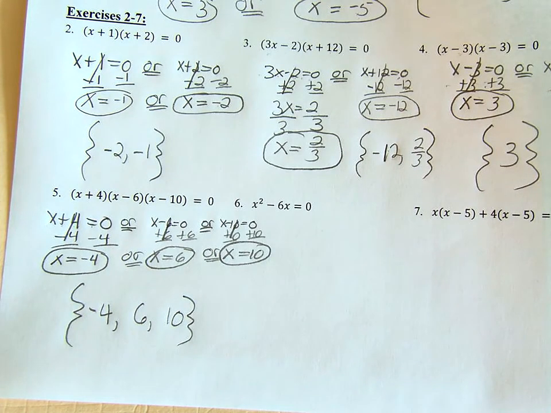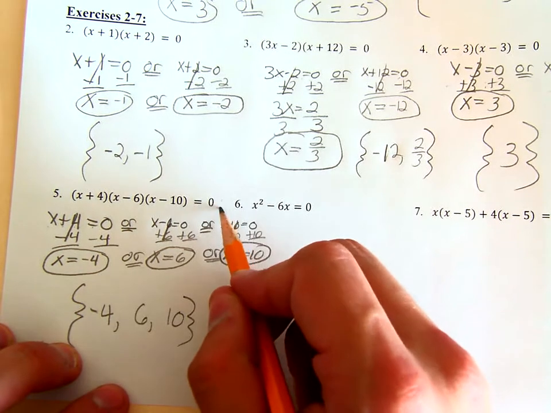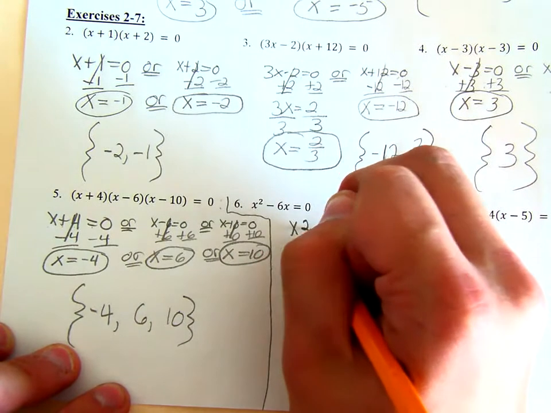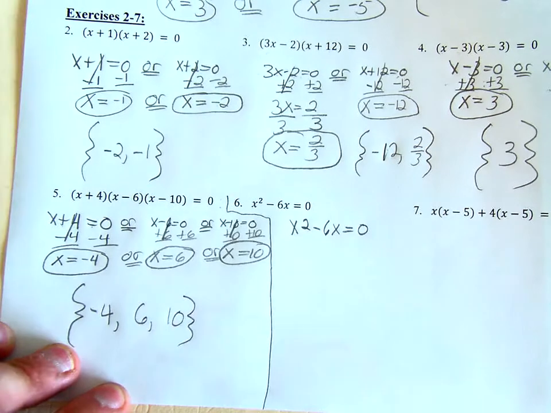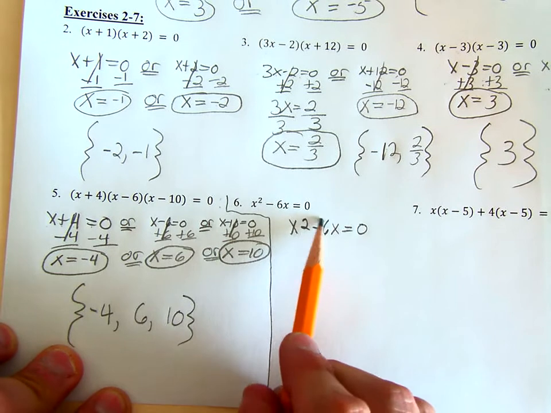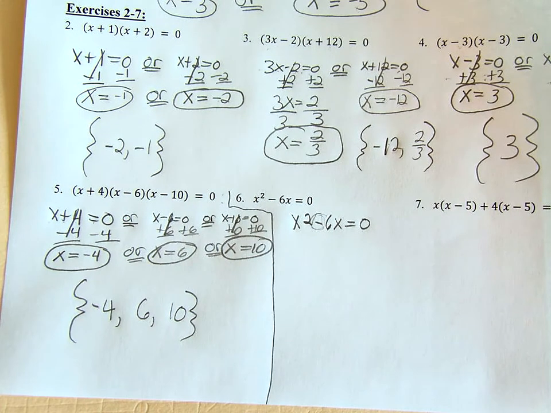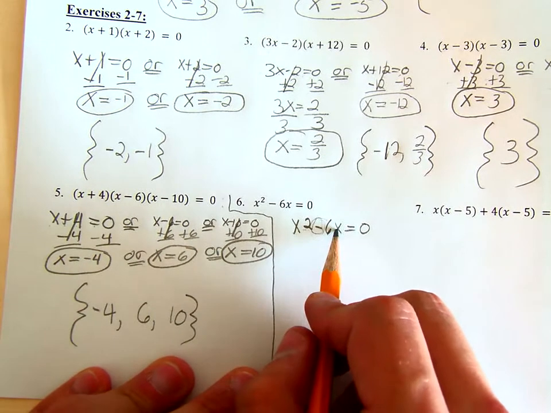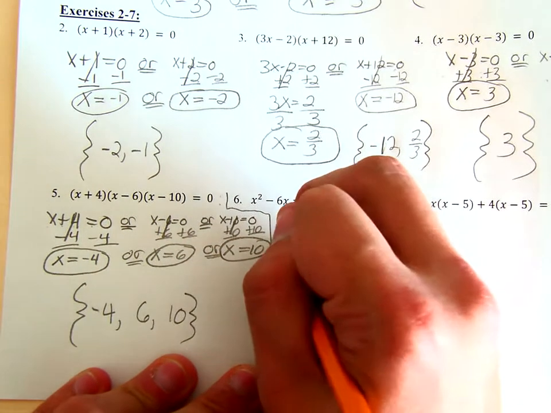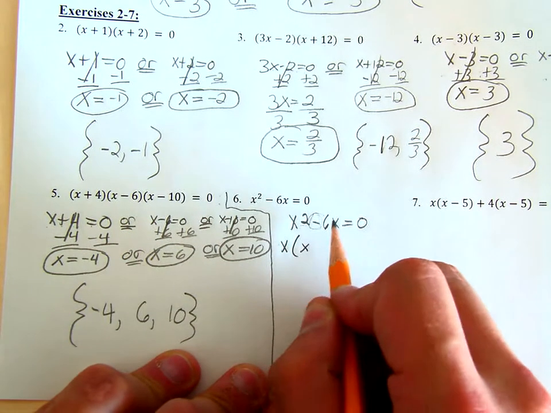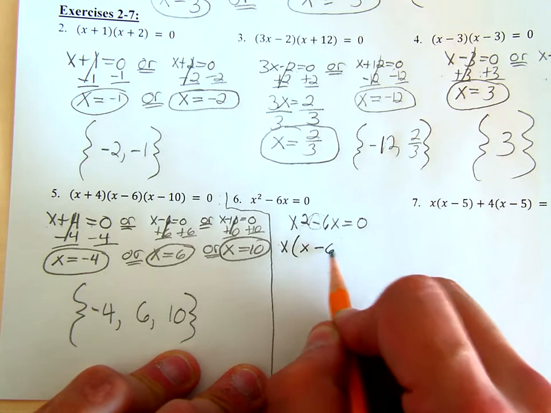So now let's try number 6. I'm just going to draw a line because I kind of went over into 6. So here I have x squared minus 6x is equal to 0. And if I look at this, I don't have multiplication in the middle. I have subtraction. So if I have subtraction or addition, and I don't have multiplication, I'm going to have to factor out. What's common between x squared and negative 6x is an x, just one x. So I'll factor out the x. X squared divided by x is just x. Negative 6x divided by x is a minus 6, equal to 0.